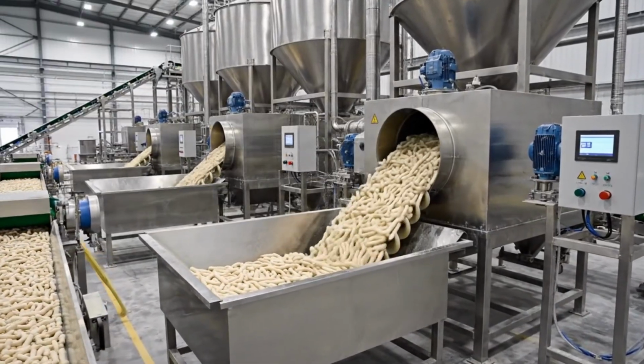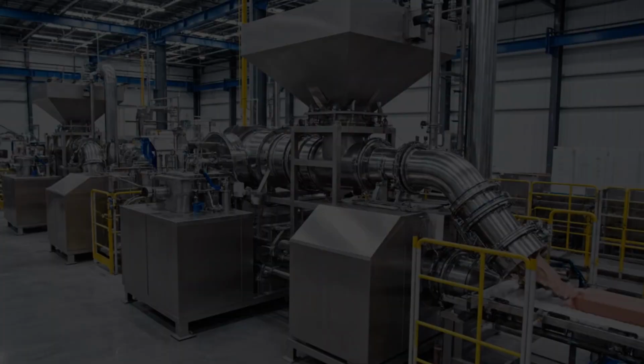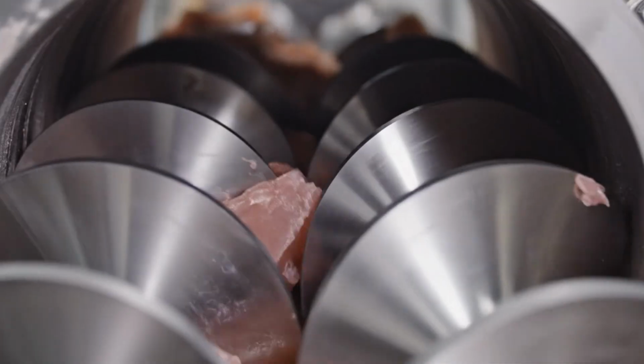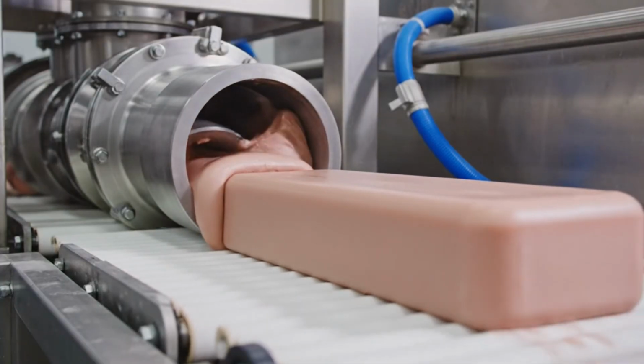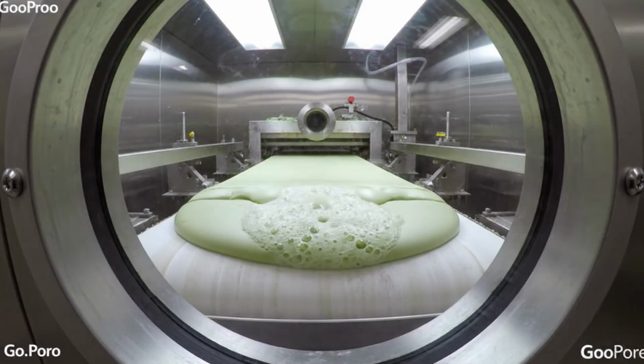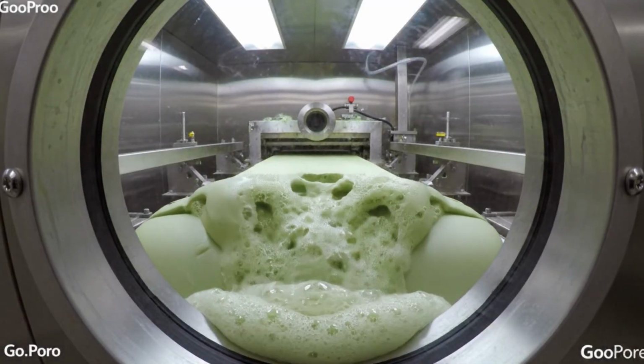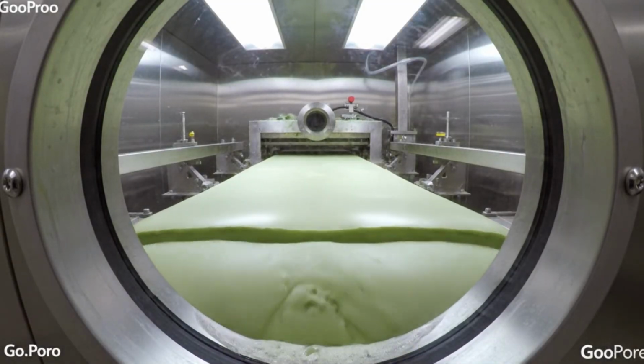This stage defines the bar's density and structure. Inside the extruder, powerful screws compress and refine the soap, removing air pockets and ensuring uniform texture. Vacuum chambers eliminate trapped air, preventing cracks and improving bar durability.